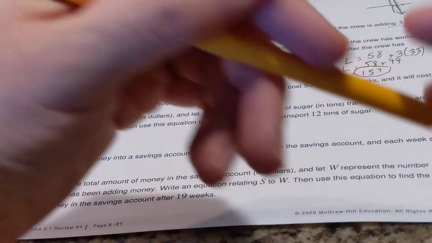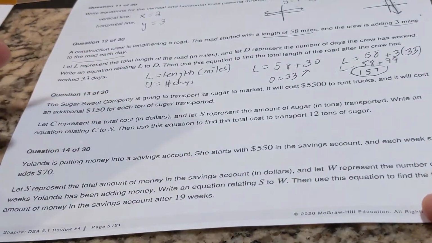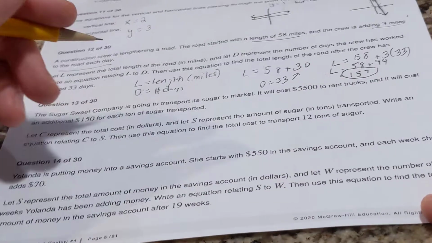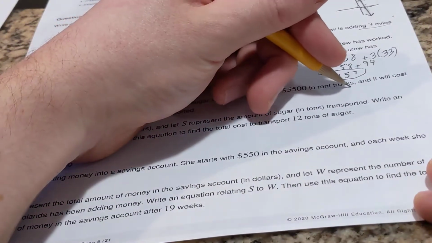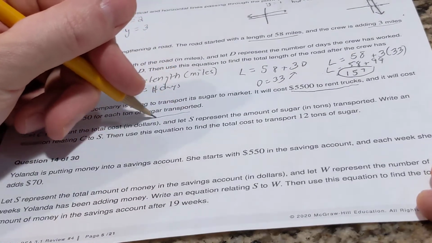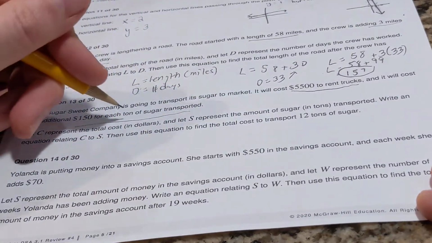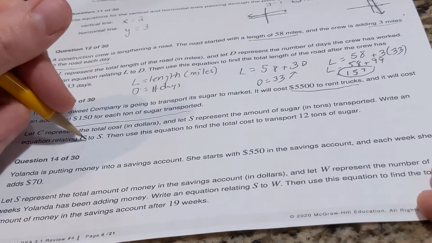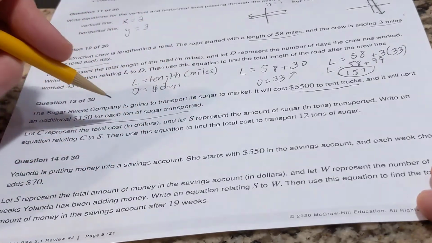Number 13 is just like what we did above. So $5,500 to rent trucks, and then an additional $150 for each ton of sugar. C represents cost, S represents the amount of sugar.